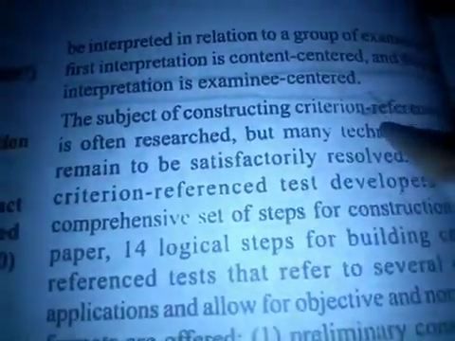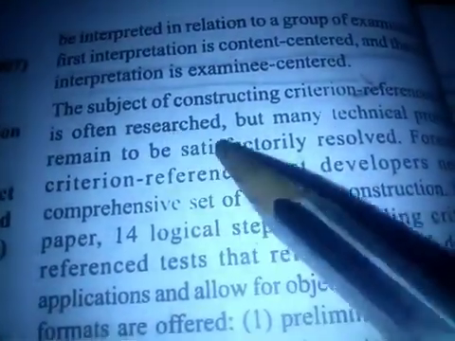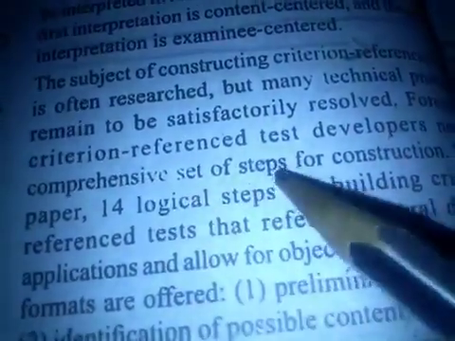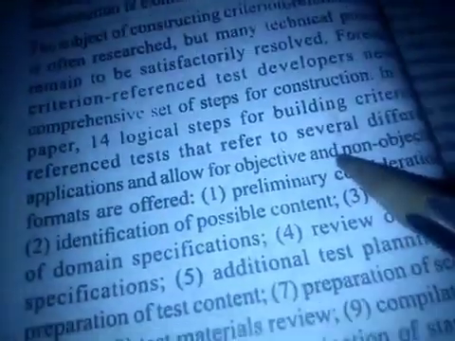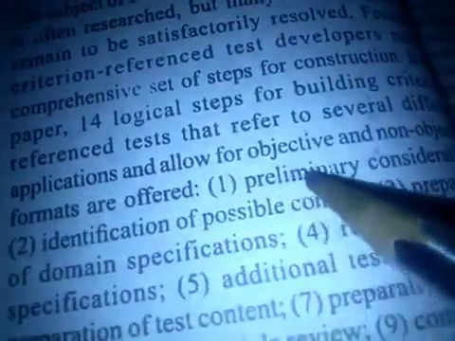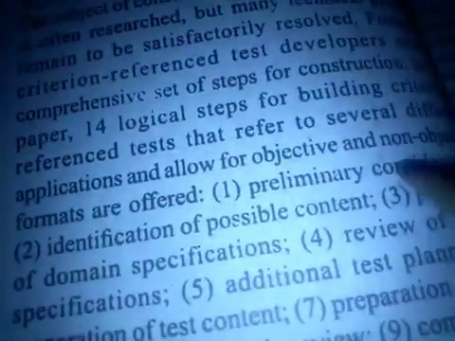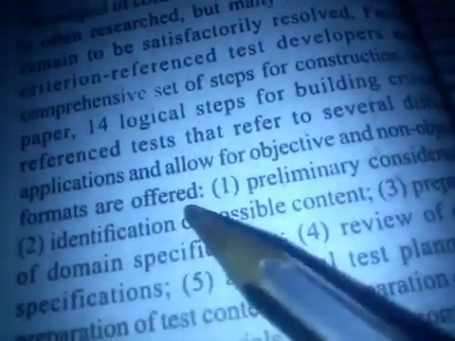The subject of constructing Criterion reference tests is often researched, but many technical problems remain to be satisfactorily resolved. Most Criterion reference test developers need a comprehensive set of steps for construction. In the paper, 14 logical steps for building criterion reference tests that refer to several different applications and allow for objective and non-objective formats are offered.